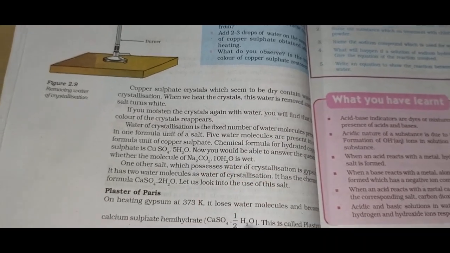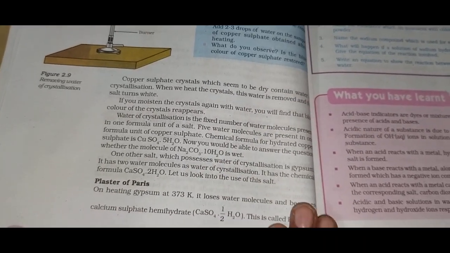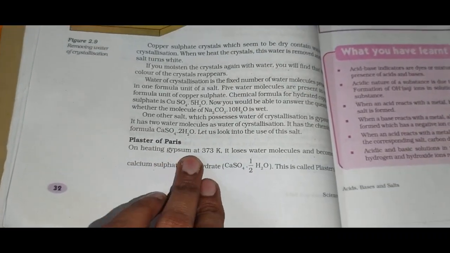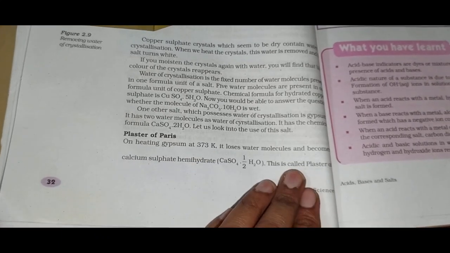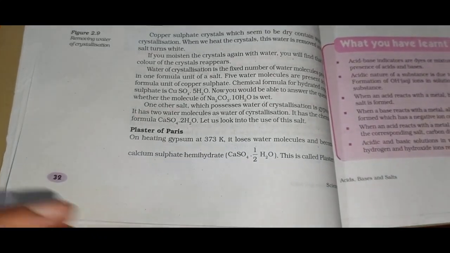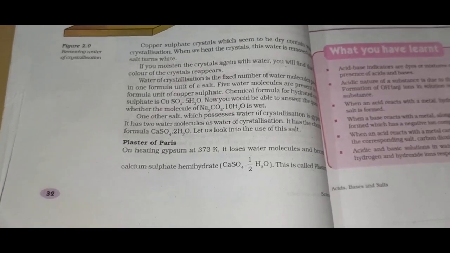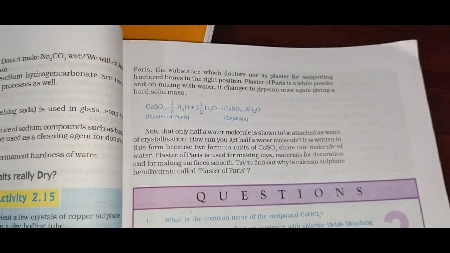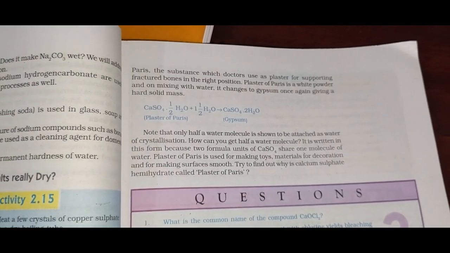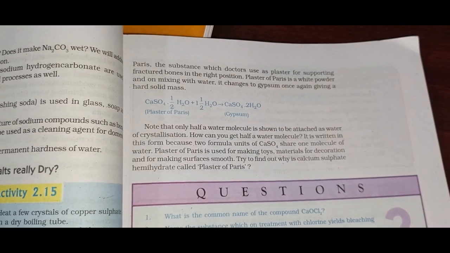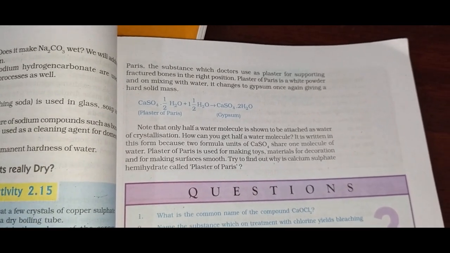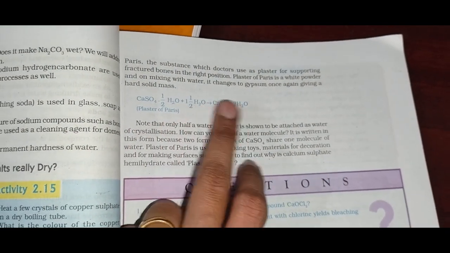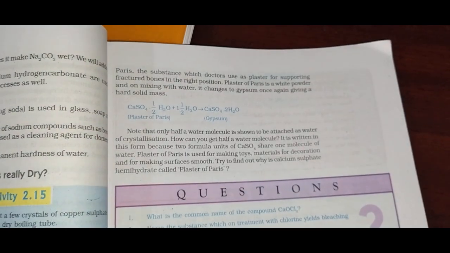One more salt with water of crystallization is plaster of Paris. On heating gypsum at 373 Kelvin, it loses water molecules and becomes calcium sulfate hemihydrate, CaSO4·½H2O. This is called plaster of Paris, which doctors use for supporting fractured bones in the right position. It is a white powder, and when we mix it with water it changes back to gypsum and gives a hard solid mass. So CaSO4·½H2O, when we react it with water, becomes CaSO4·2H2O, which is gypsum.